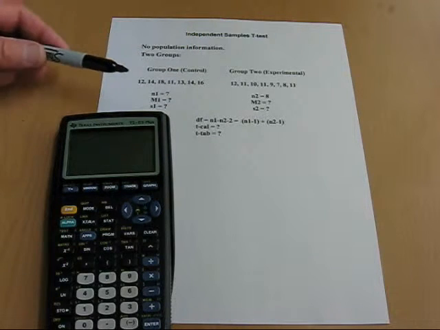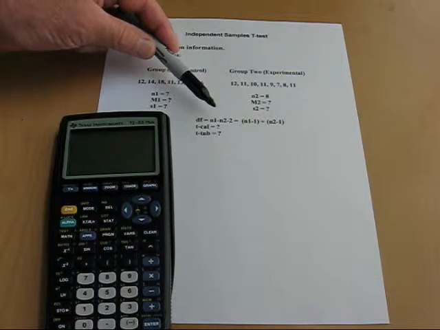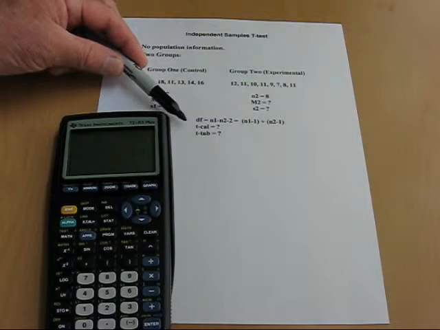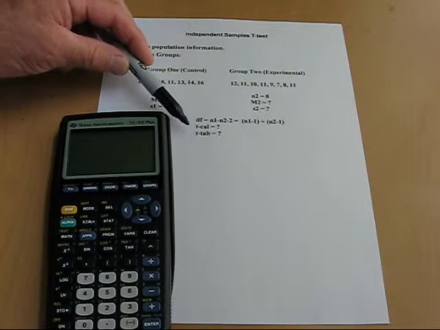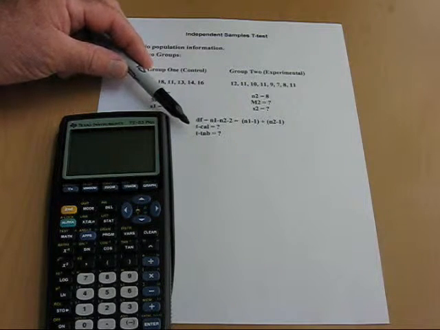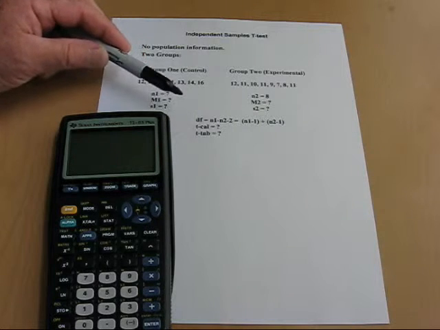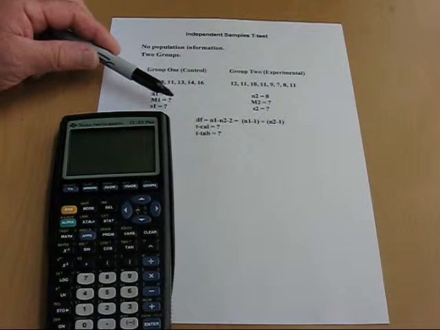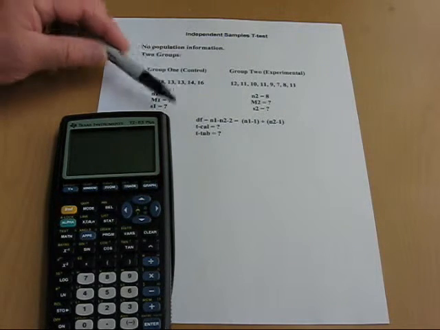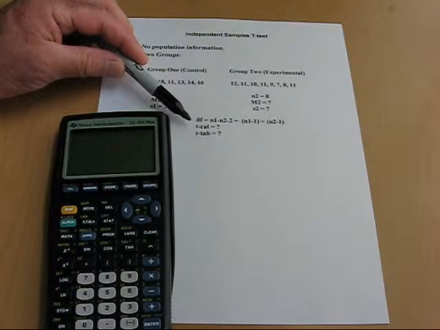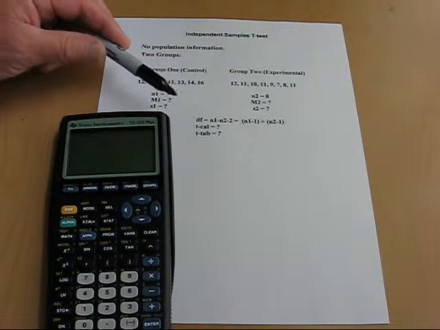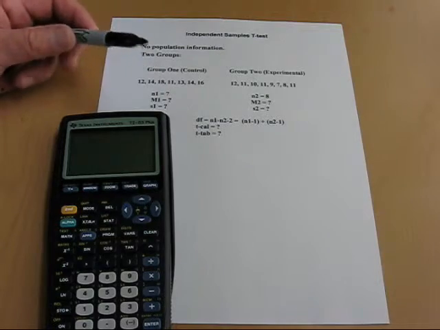We'll then be calculating the t, and for that we'll need degrees of freedom, and we'll need the t that we've calculated, and perhaps a t from a table. However, the TI-83 Plus will calculate a p-value for us, and from that we can determine if the t that we've calculated is significant or not. Let's turn on the calculator and start some work here.